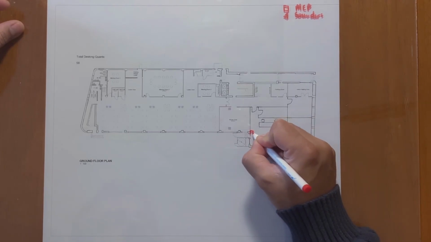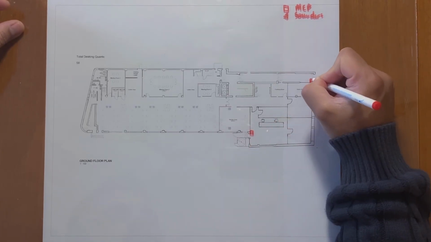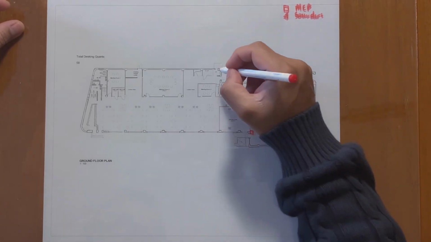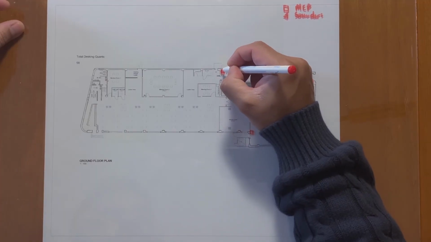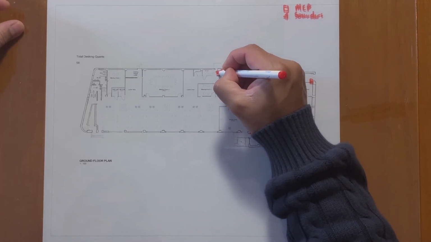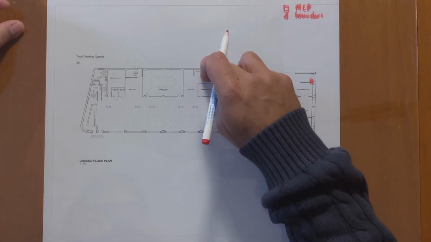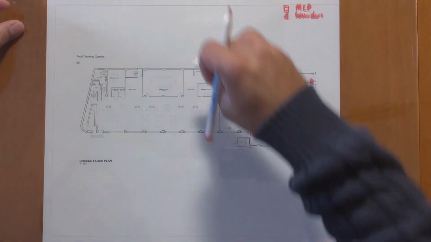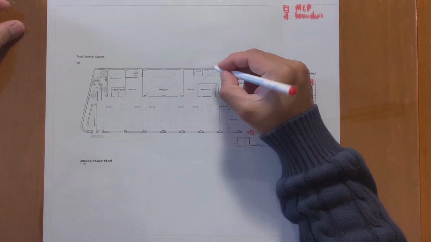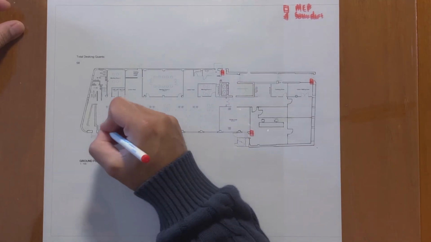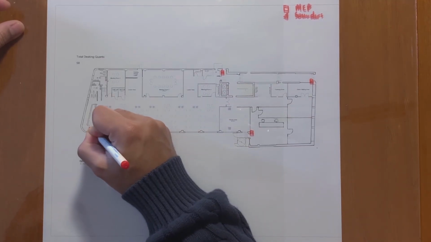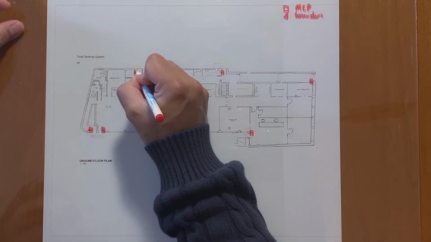I'm not going to go into all the detail of that today. We'll cover that in another video. But just for the purposes of this, we're going to put manual call points at every fresh air exit. Oh, sorry, no, that's not one. And then we'll have one here and there. And then there's one there.